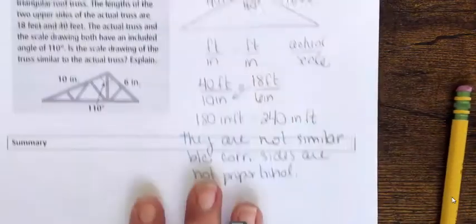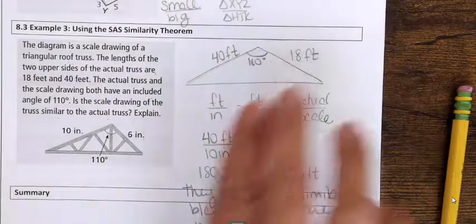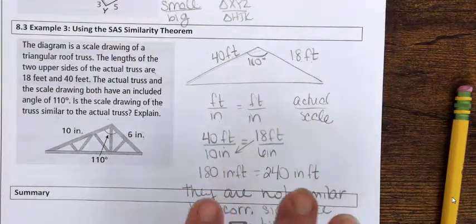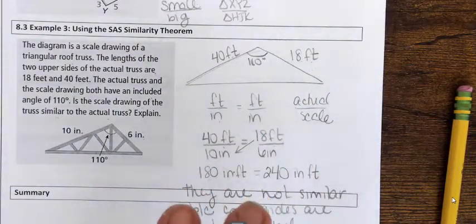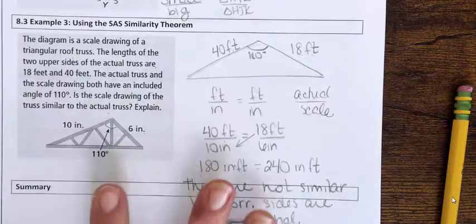And I guarantee, had you gone through and converted these all to inches and set this up, you'd get the same exact fact that they're not proportional. And if you need to, you can go ahead and check that.